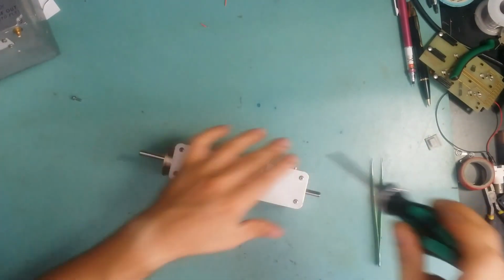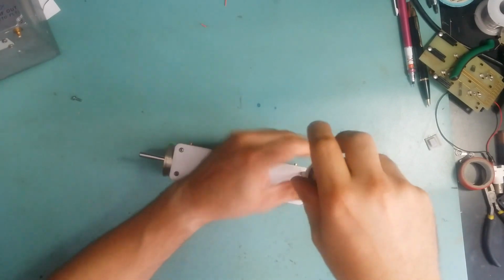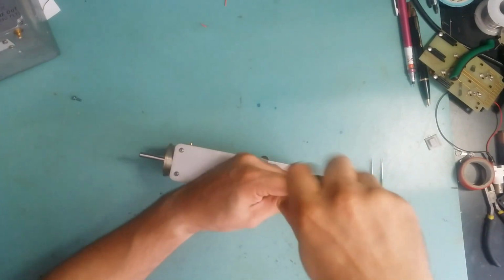That's the attenuator. Let's see what's inside this.